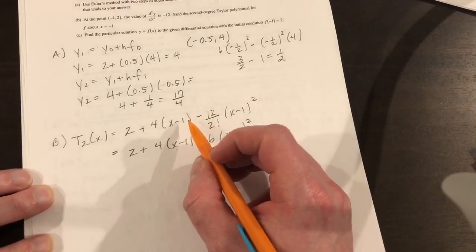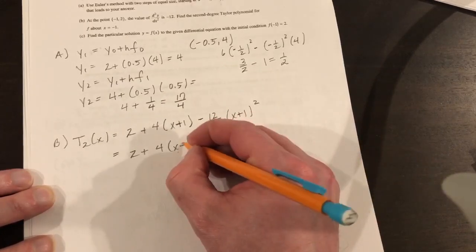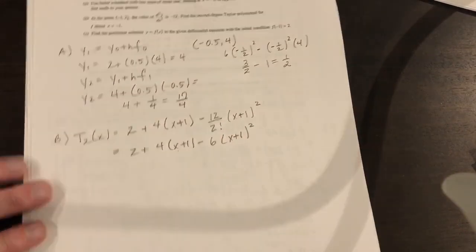Sorry, it's at negative 1. I messed this up twice. These are pluses. X minus a negative 1, sorry. Second time I did that.